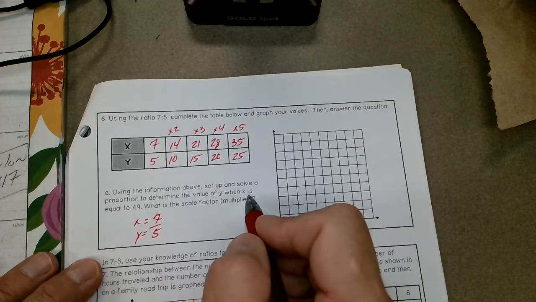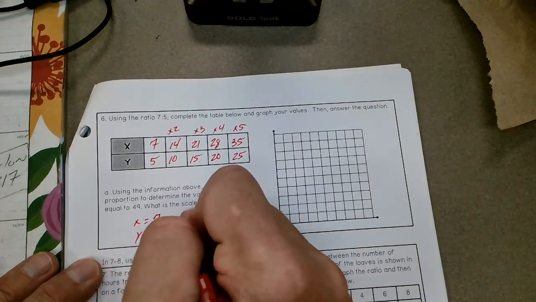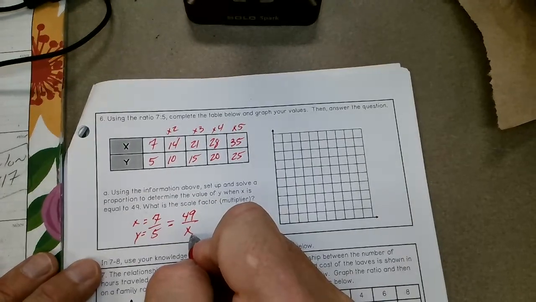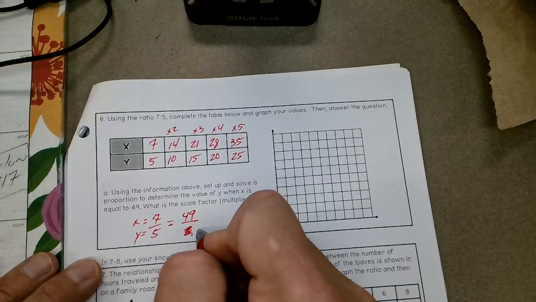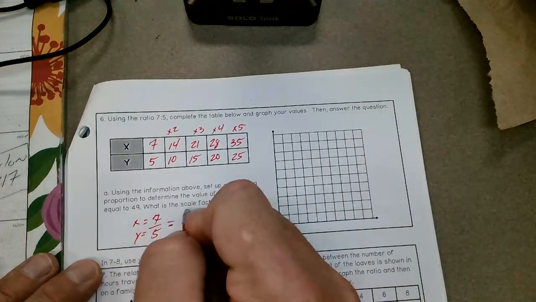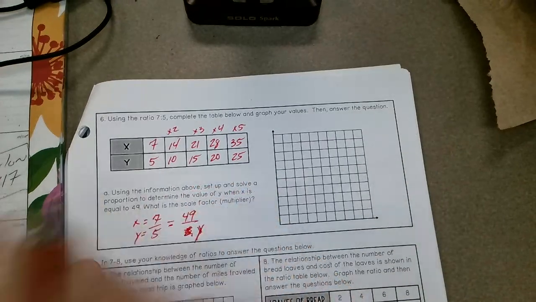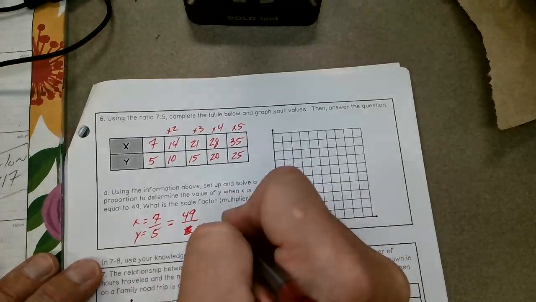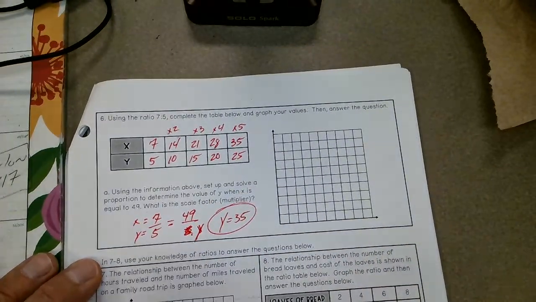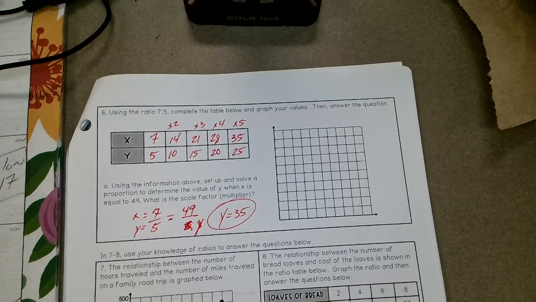But we want the x value to be 49. And what is this value? You know what, I shouldn't use that, I'm going to use y. What is y? Well, we can clearly see it's times 7, times 7. So y is going to be 35. And that's using a proportion, 2 equal ratios.